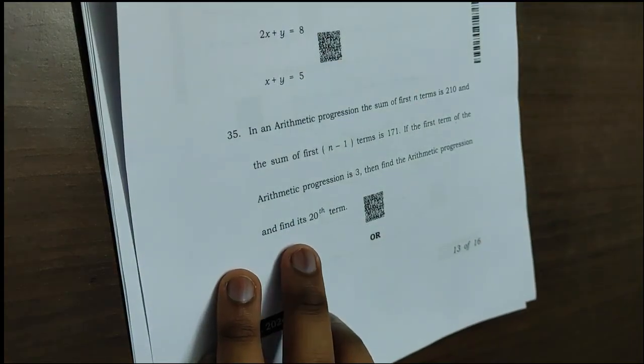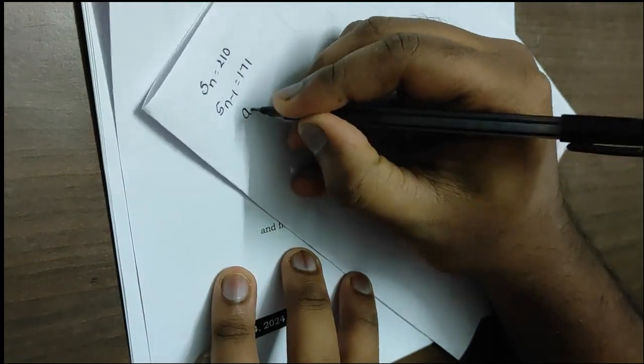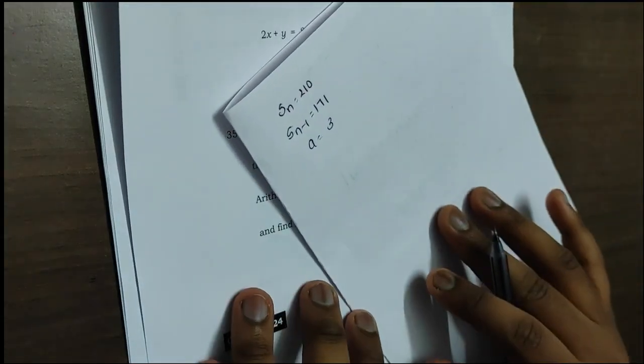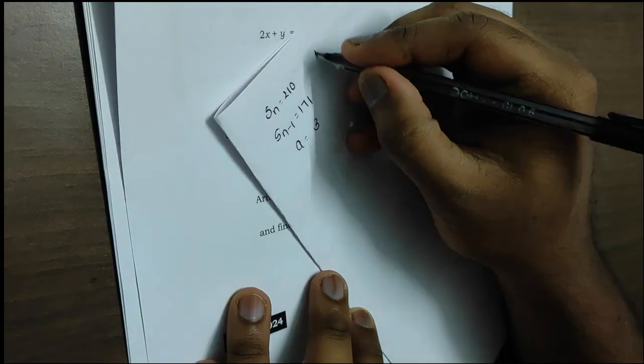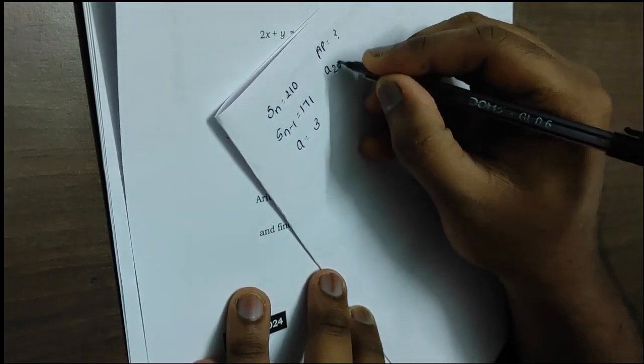First term is given. We have to find the arithmetic progression and the 20th term. First term a is equal to 3. We have to find the arithmetic progression and the 20th term.